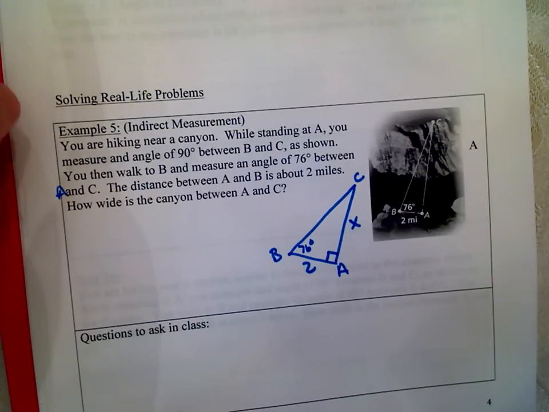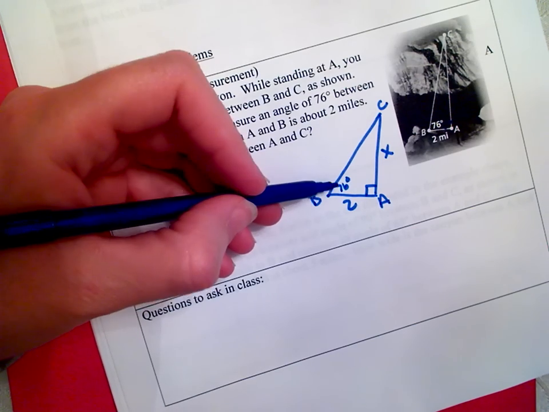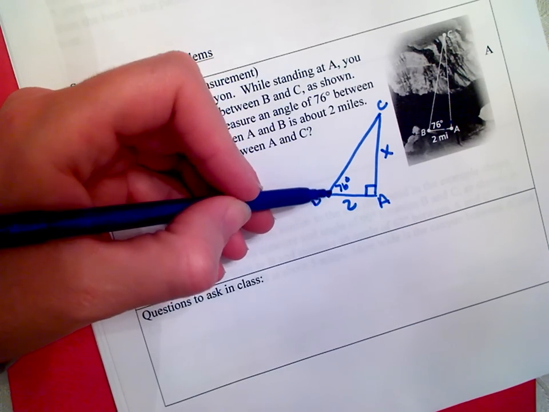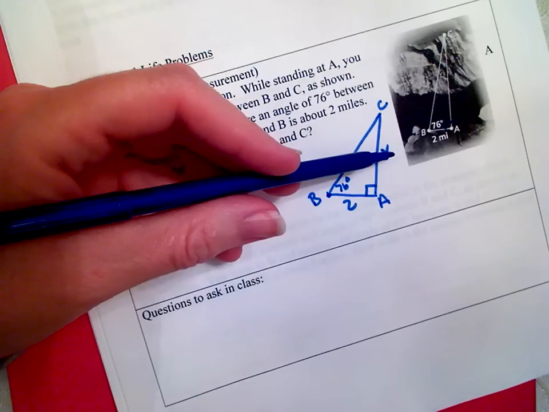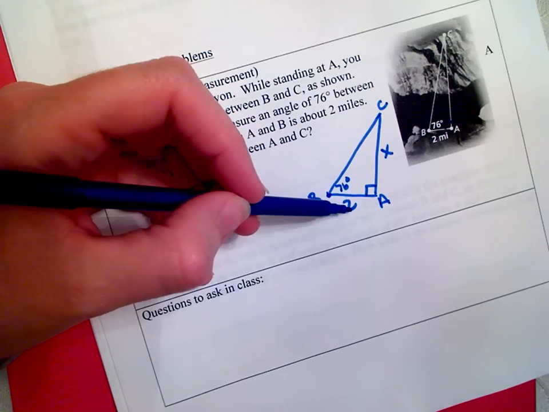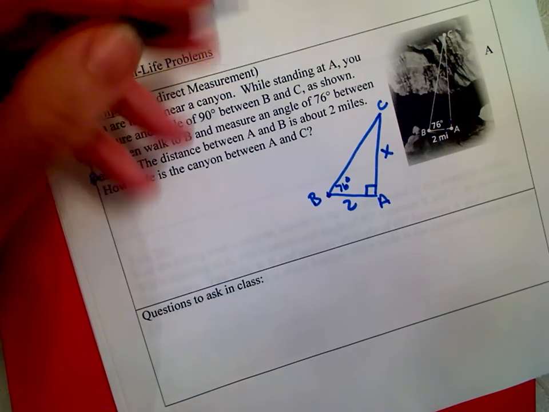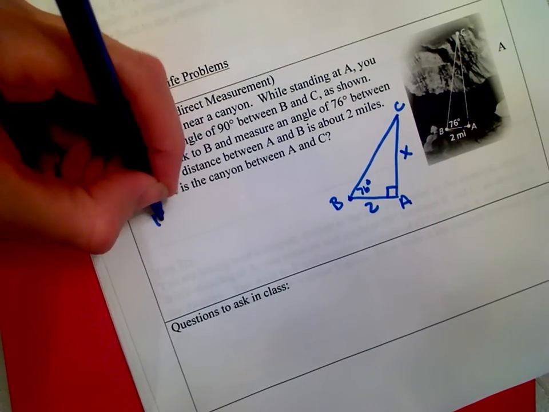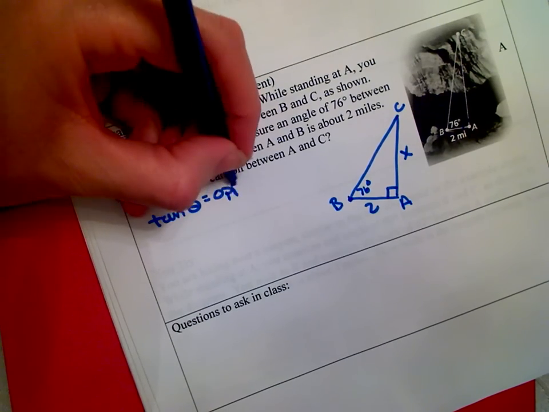Again, a lot of times if you can just get a picture drawn, the problem is not difficult. It's just that you need to see the picture to really have a good idea of what side you're dealing with. So looking at this, I'm given this angle right here, so this is going to be my point of reference. The sides that I have is I have the side opposite this angle. I also have the side adjacent to this angle. Notice the hypotenuse is not used at all. And the only trig function that doesn't use the hypotenuse is tangent.